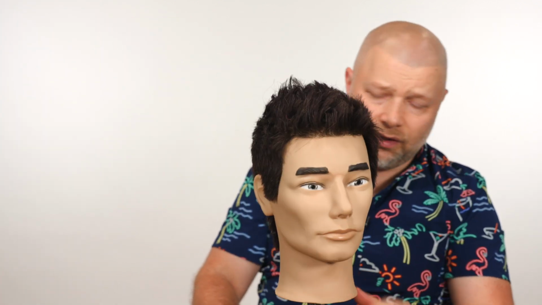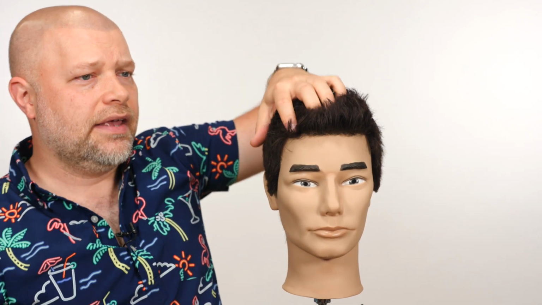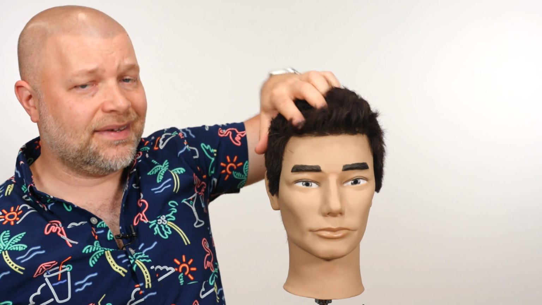What type of products do we need? I have a huge variety of products that I would suggest for something like this. The wax paste is great. The crafted paste, the crafted sea salt paste, the cream clay, the green paste, talc. The powder is awesome for creating these types of looks because it's super, super matte, very, very pliable. Powder is one of the best products for creating that messy texture.